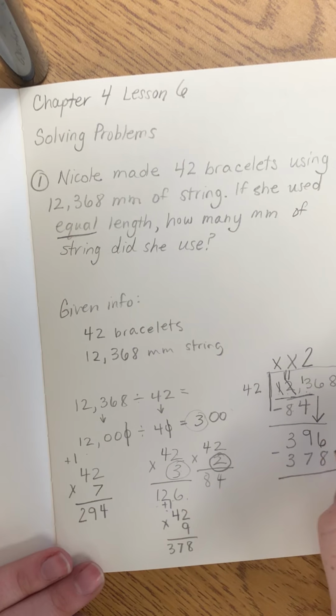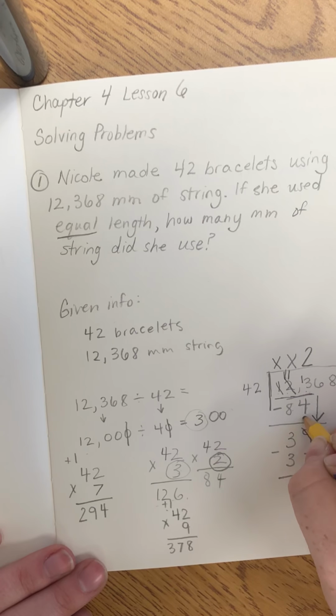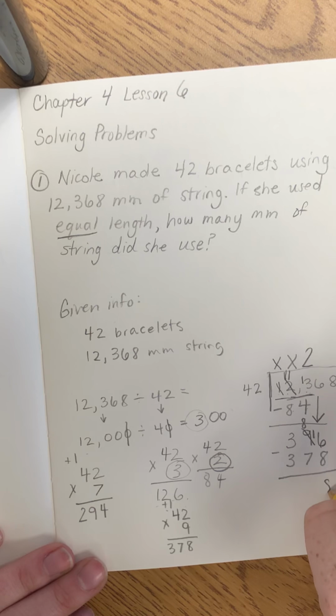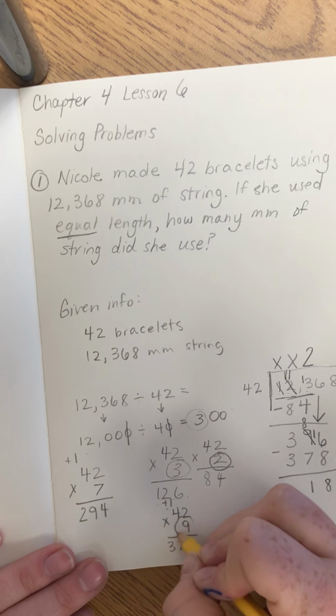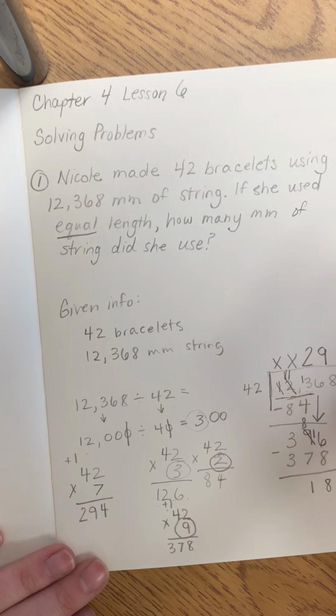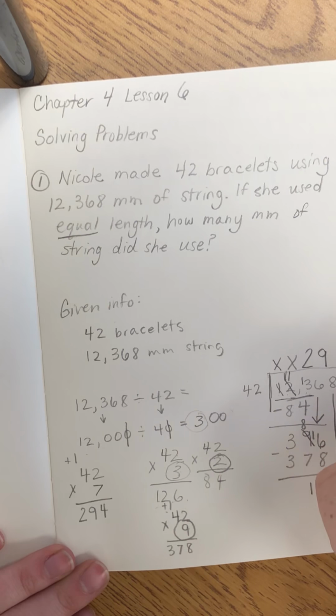All right. 6 minus 8, I can't. I need to regroup. 16 minus 8 is 8. 8 minus 7 is 1. 3 minus 3 is 0. I have 18 left. Can't forget to take that 9 and place it back up here. I'm going to bring down my 8.